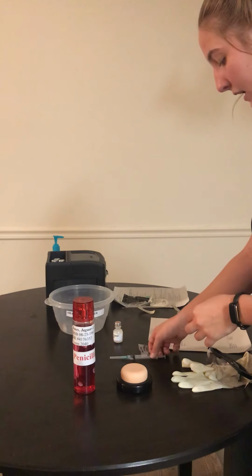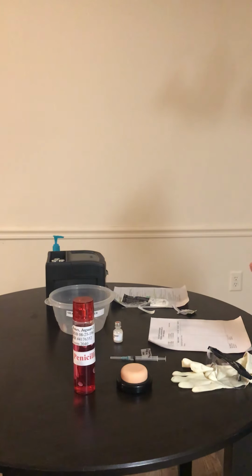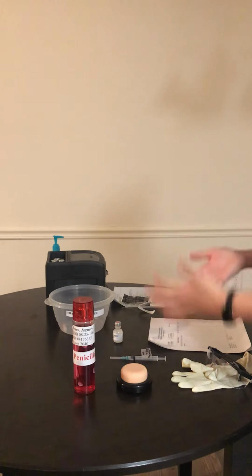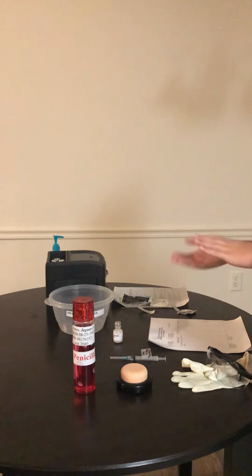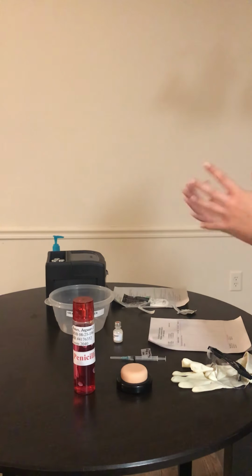Now that I have that, I'm going to explain the procedure to Mr. Jones. I'm going to make sure he understands what is happening, that I'm giving him a pain medication, and I'm going to assess how he reacts to that medication. I'm then going to raise the bed to a working height for myself, and I'm going to lower the side rails so that I can work adequately.